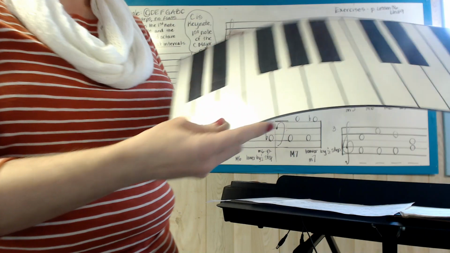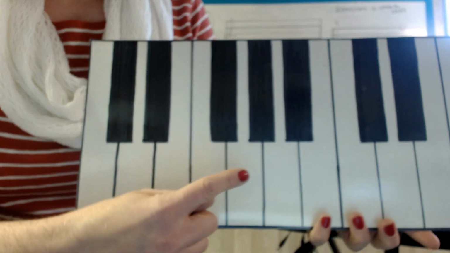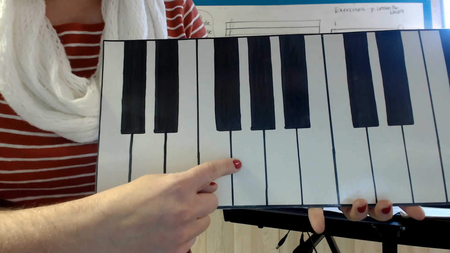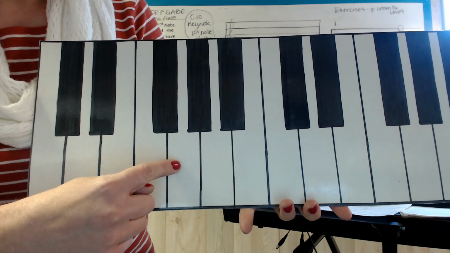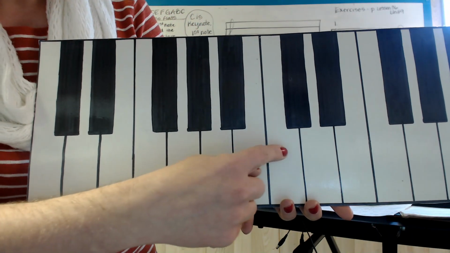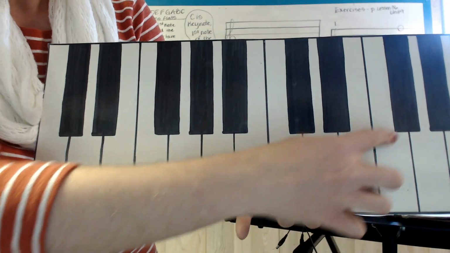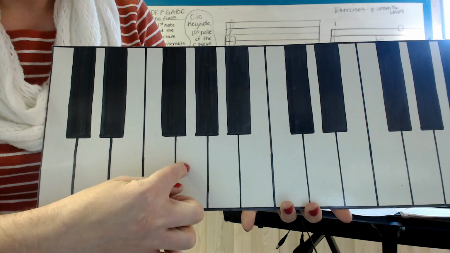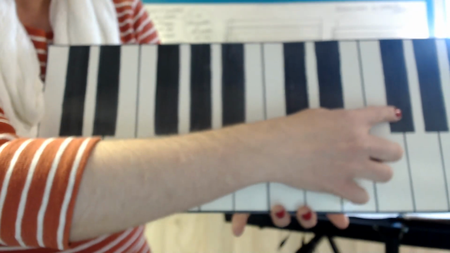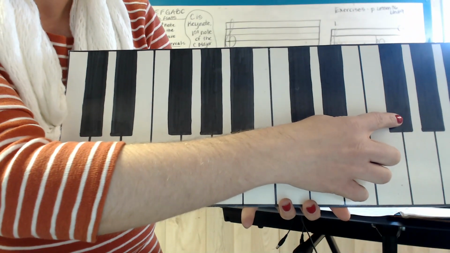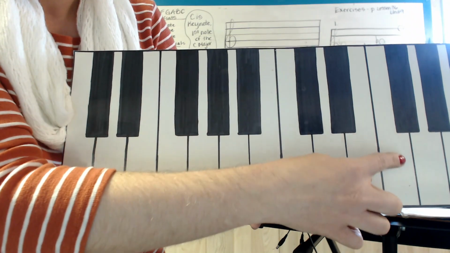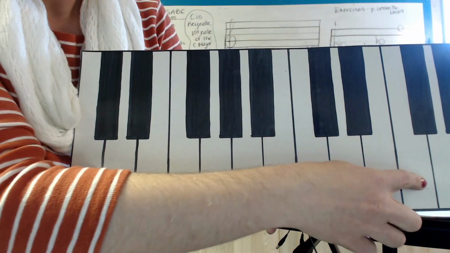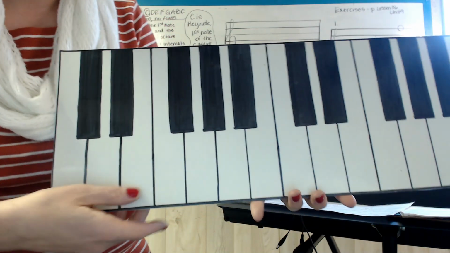Here's what it looks like on the piano. G, all the way up. 1, 2, 3, 4, 5, 6, 7. That's the sharp. G, F sharp. But if you took it down a half step to make it a minor 7th, F. G, F. That's the minor 7th.